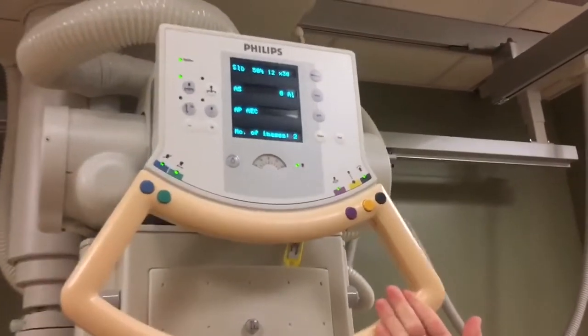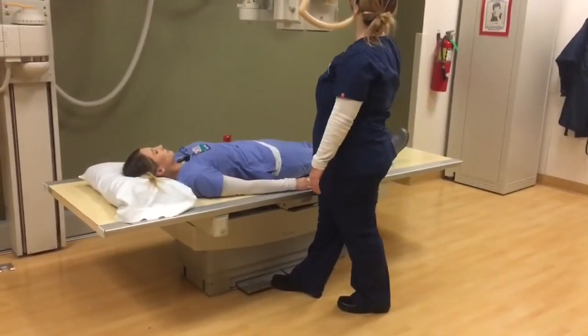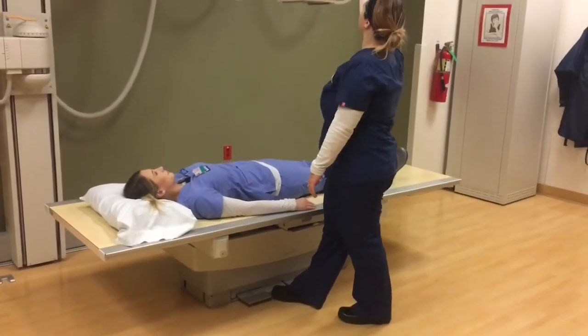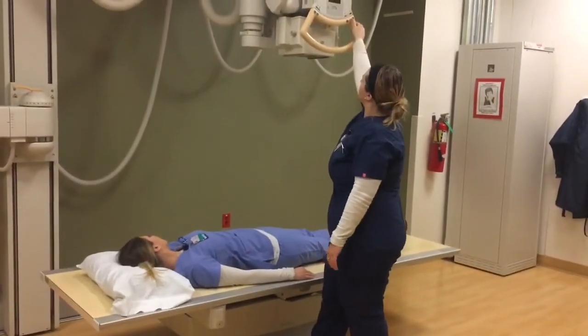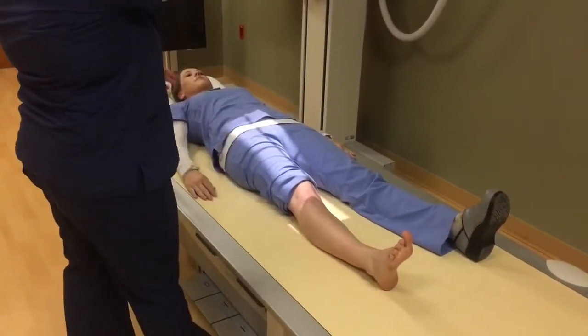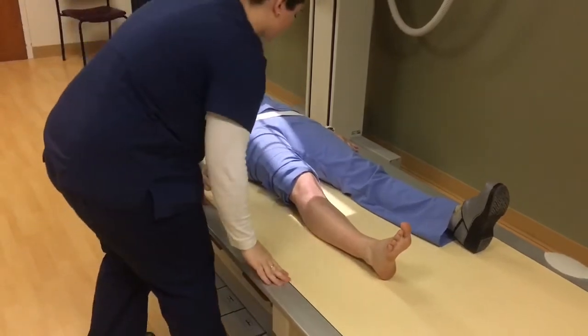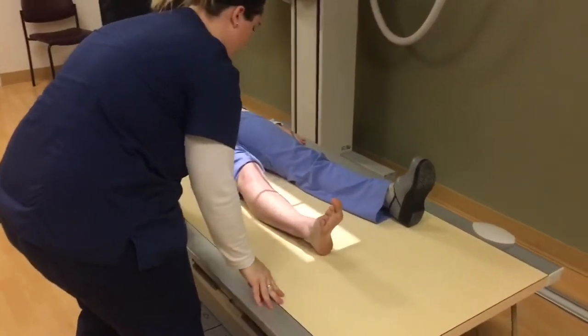I know that it's ready for stitching because it says number of images 2. Some systems require that the table be lowered all the way and the tube head be raised all the way up to allow for stitching. Now I'm going to position my part. I don't want to touch the tube or the bucky since I already lined those up and detented them. I will move my table into the position I need.